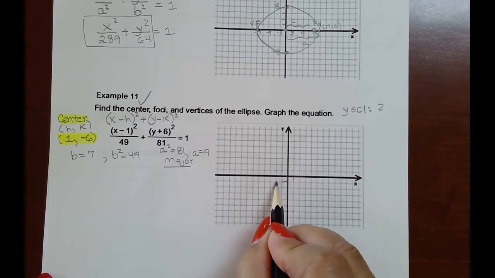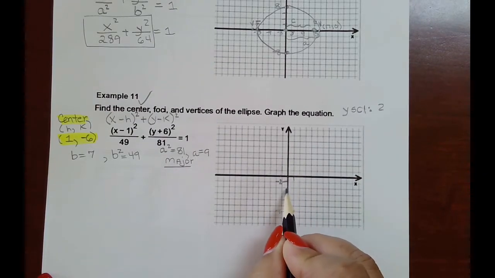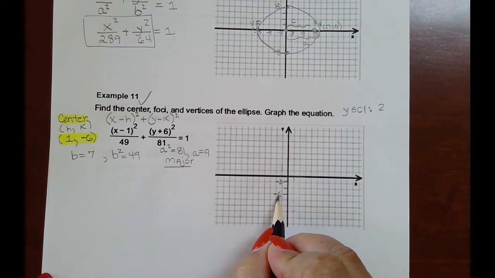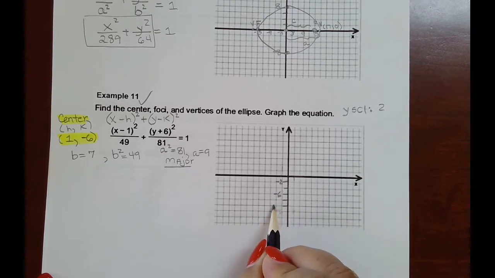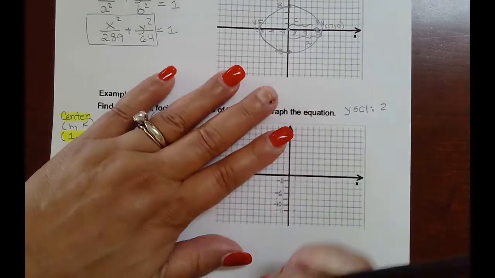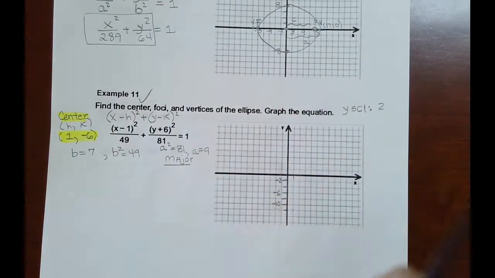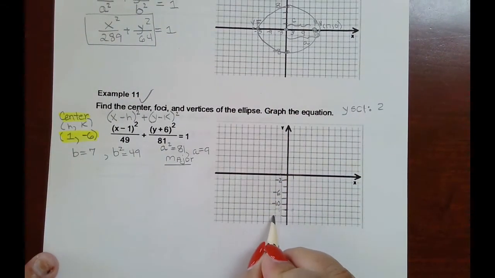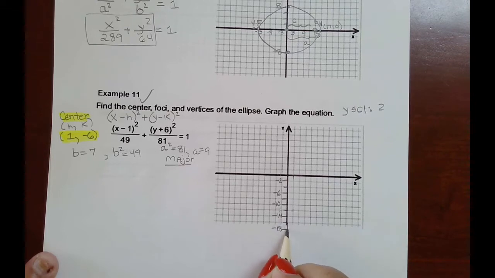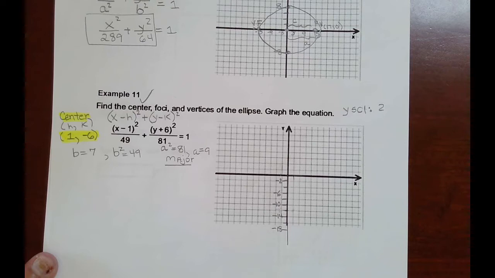I'll count this as -2. Therefore, this will be -4, -6, -8, -10, -12, -14, -16, this will be -18, and so forth. We'll see if we have to go any further than that. Okay, so let's try and plot that again.